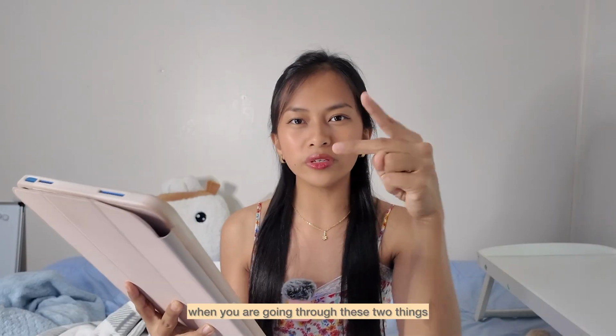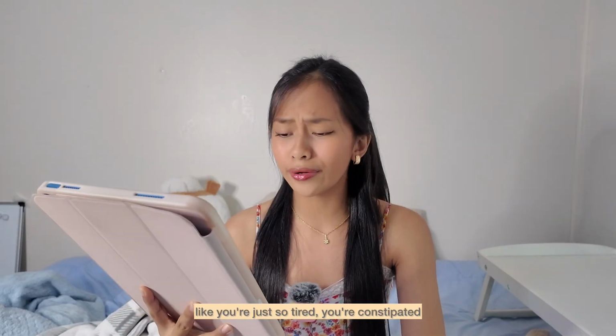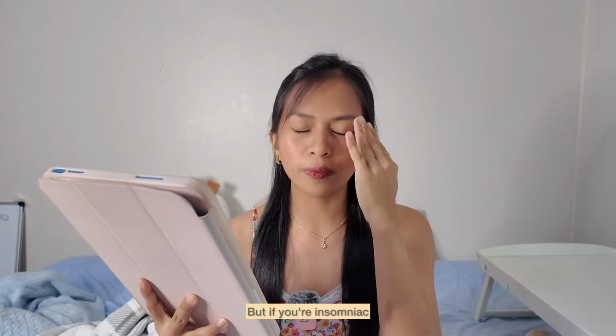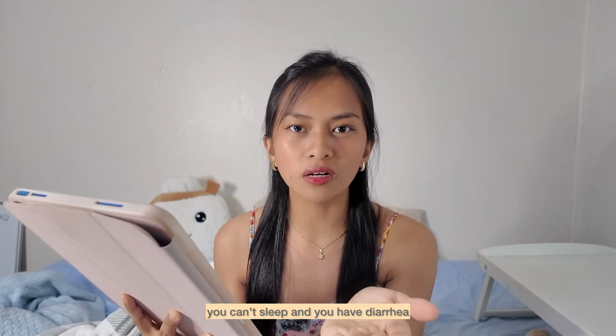When you are going through these two things, for example, if you need more sleep, like you're just so tired, you're constipated, you probably need a higher dose of your thyroid hormone. But if you're insomniac, you can't sleep, and you have diarrhea, which is the opposite of constipation, you need a lower dose.